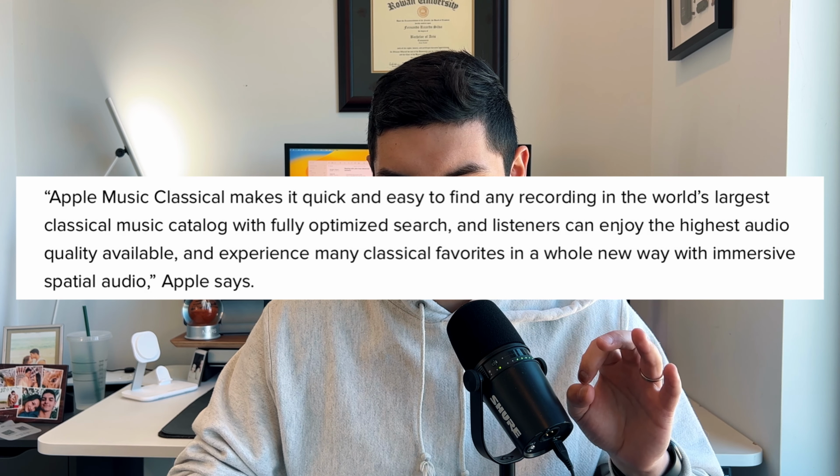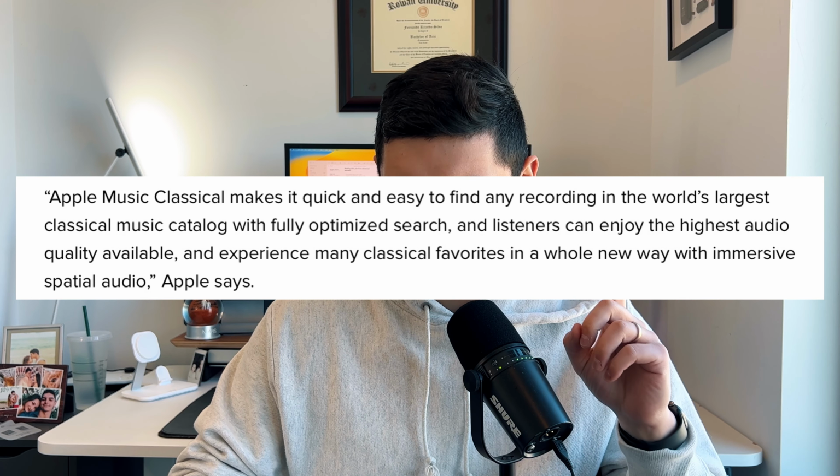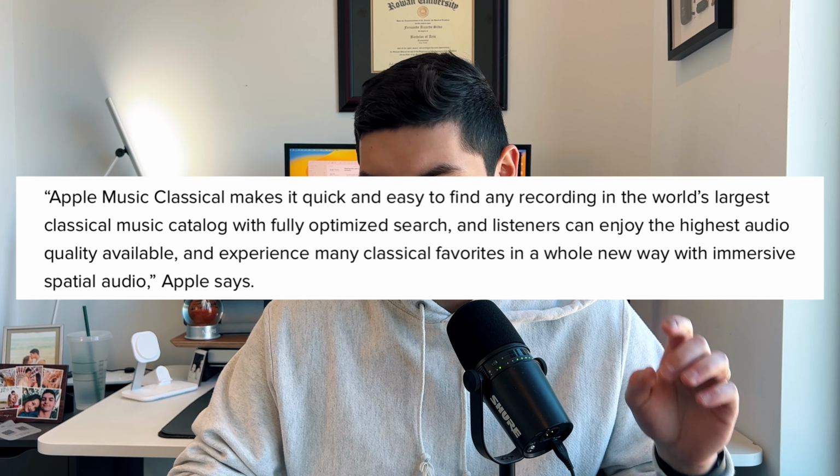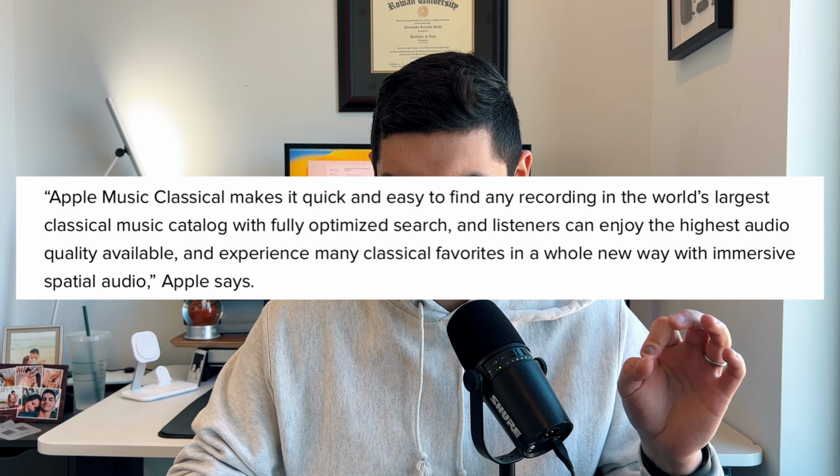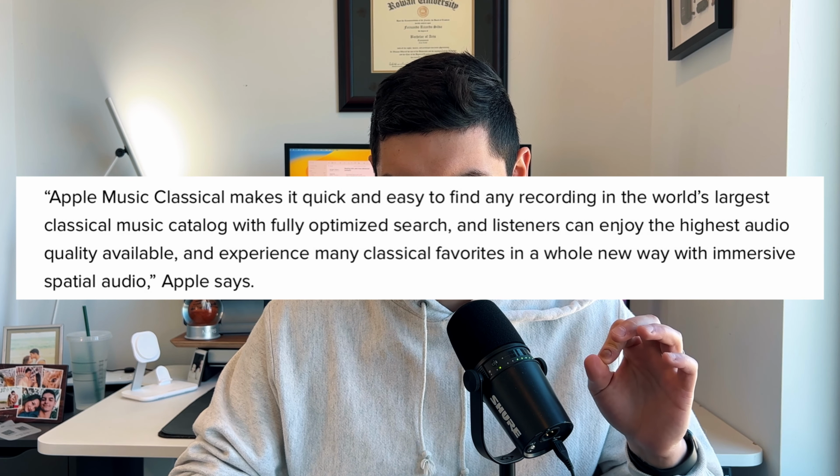So to reiterate what Apple gave in their news press release, Apple Classical makes it quick and easy to find any recording in the world's largest classical music catalog with fully optimized search, and listeners can enjoy the highest audio quality available and experience many classical favorites in a whole new way with immersive spatial audio. So that's another thing. I think Apple wanted to perfect spatial audio for classical music because they probably wanted you to feel like you were in a big theater and you were listening to how this music was intended to be listened to, with a live artist or a live composer playing this music for you in front of you with spatial audio in a standalone application.